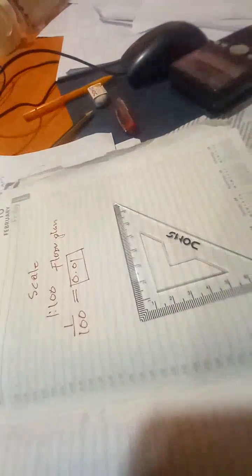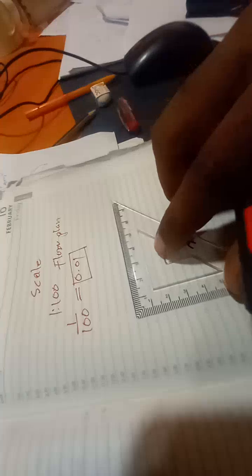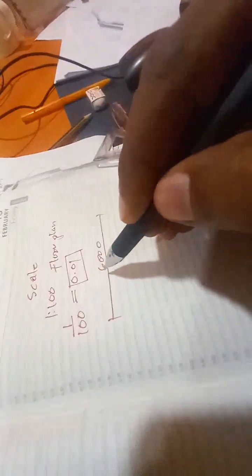For example, suppose you are making a drawing where the length of the building, from here to here, is 6,000. This one is not to scale, but you are making a drawing and you are using 1:100. So what you will do is simply multiply 6,000 by the decimal. It will be 6,000 times 0.01, and that gives you 60 mm.